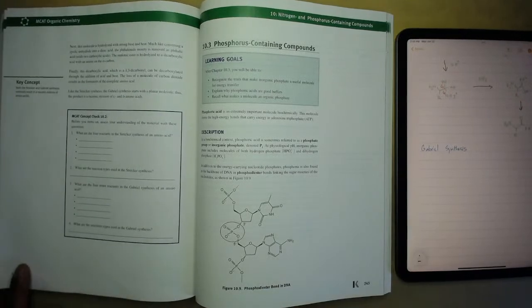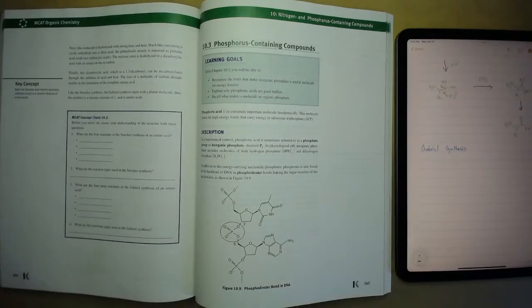And it's not over. Next, this molecule is hydrolyzed with strong base and heat, much like converting a cyclic anhydride into a dioic acid. The phthalimide moiety is removed as phthalic acid with two carboxylic acids. The malonic ester is hydrolyzed to a dicarboxylic acid with an amine on the alpha carbon. Finally, this dicarboxylic acid, which is a 1,3-dicarbonyl, can be decarboxylated through the addition of acid and heat. The loss of a molecule of carbon dioxide results in the formation of the complete amino acid.